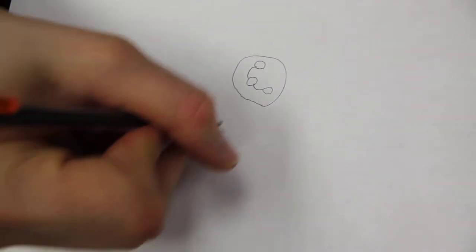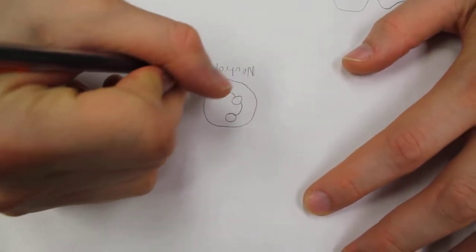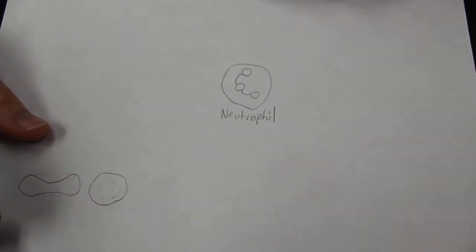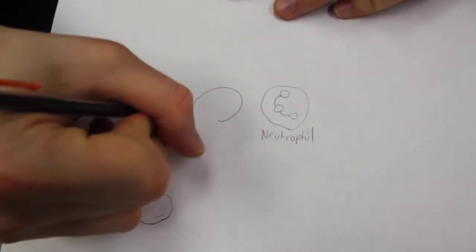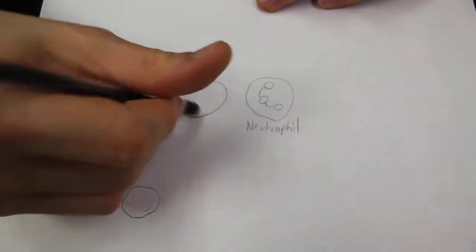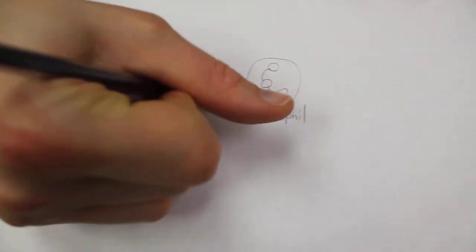All right, so this is going to be, and I'm going to be writing this upside down. You know what? I'm going to flip this over. Neutrophil. Flip that right back over. So that's my neutrophil. Now, I'm going to draw my next one. I'm going to erase that extra line in order to make this Cambridge appropriate.